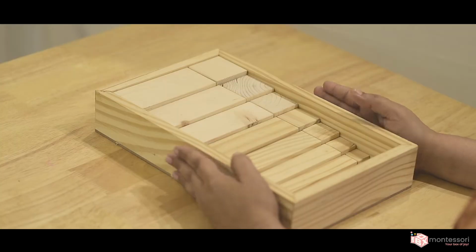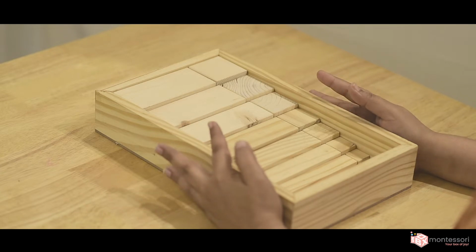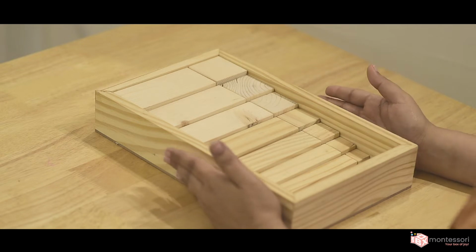This is the Unbox Montessori stacking activity. It is inspired by the Pink Tower and the Brown Stair. Now I'm going to show you how to use this activity.